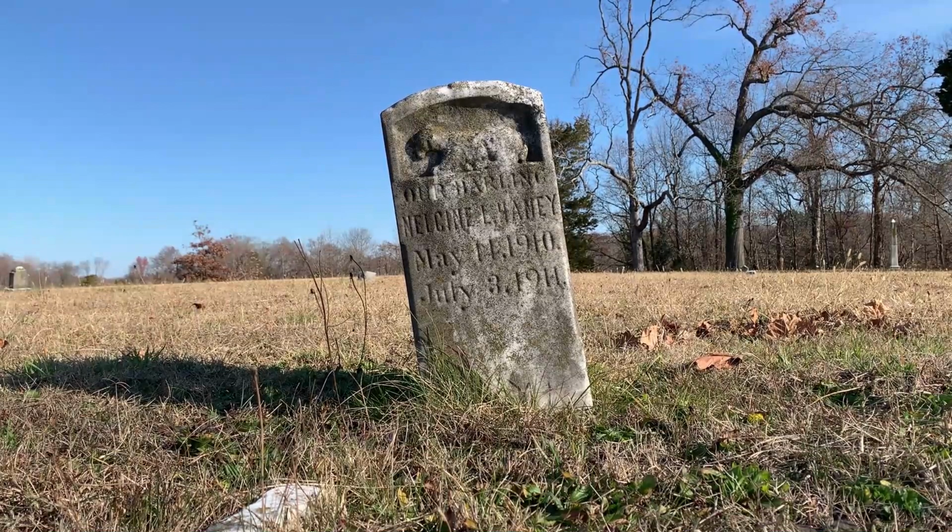So we're going to continue on and see a few other examples of the lamb being displayed in these headstones. And I'll talk a little bit more about these different examples as well.